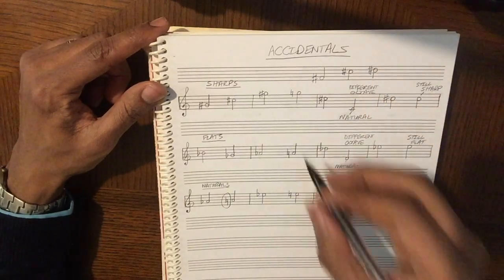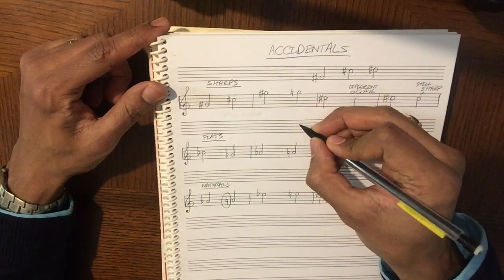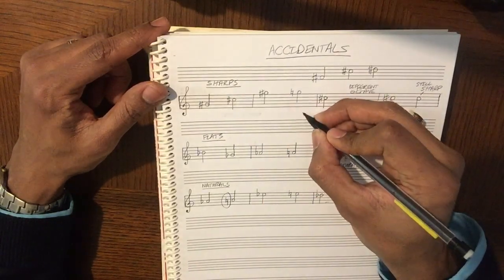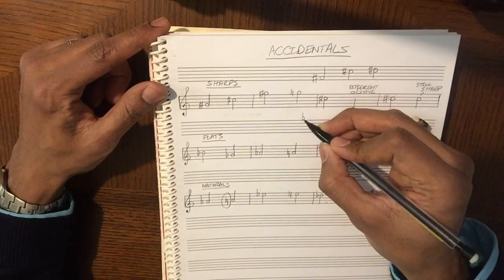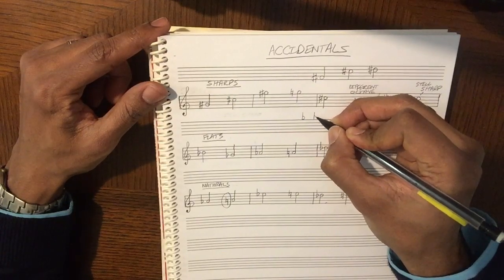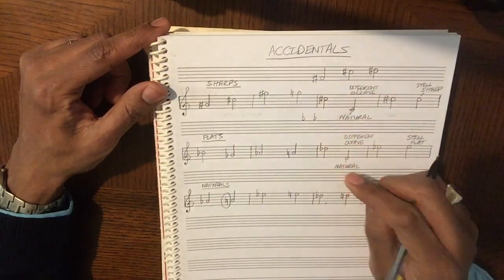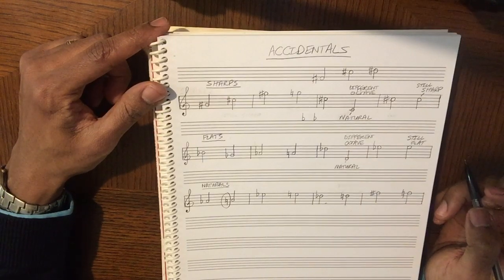Okay? Let's look down here. Let's draw some flats. So a flat, I'm going to draw a lowercase b for you first. See how nice and round that is right here? Let's make it a little sharp. So if we make it like that, a nice sharp point at the end here. That's how you would draw a flat.